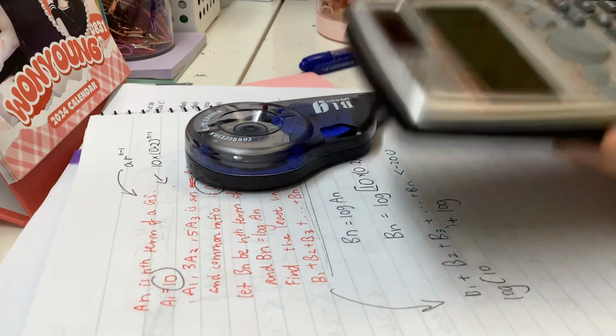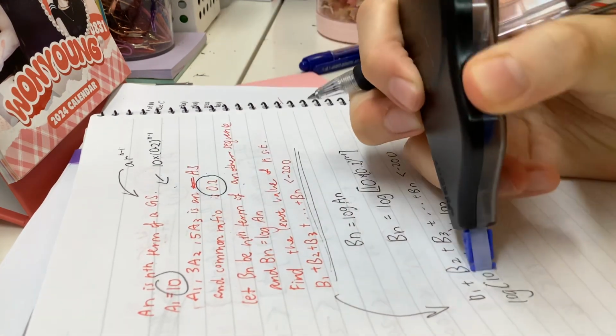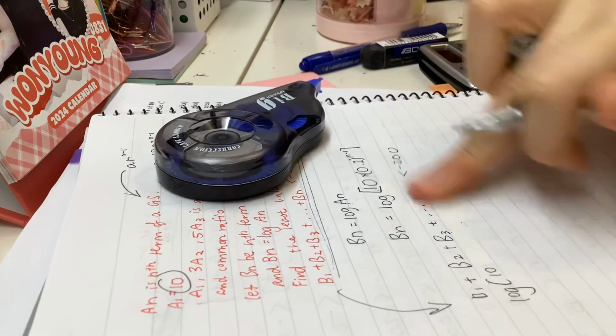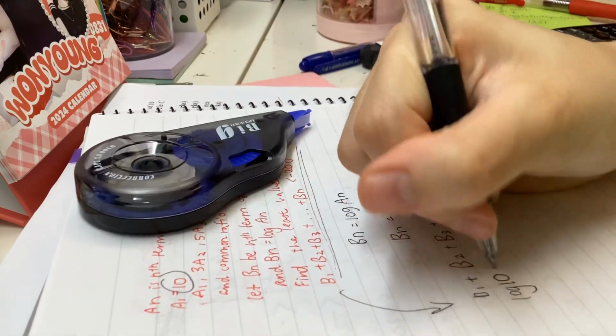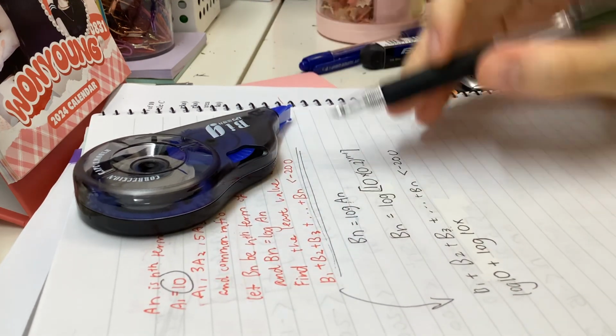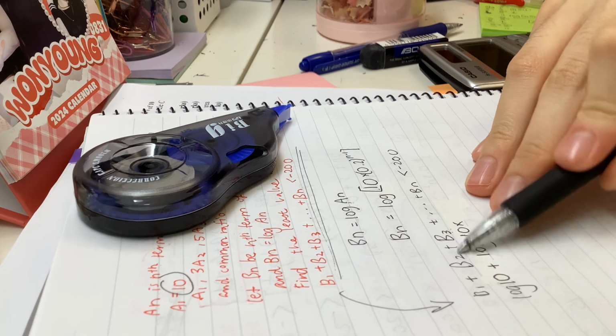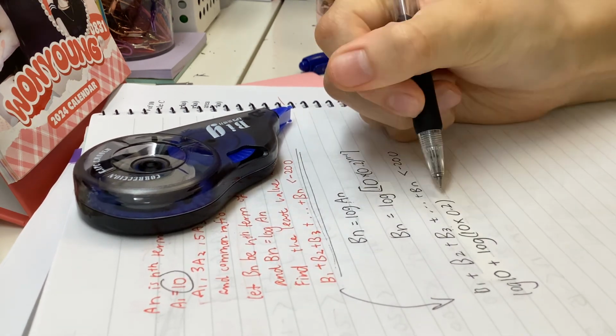It would still be 1. So it would be times 1. I don't actually have to write this, so I'll just delete that, and I'll just write log 10 plus log, okay, 10 times, so this is the second term, so 2 minus 1 equals 1, so like this, and so on.